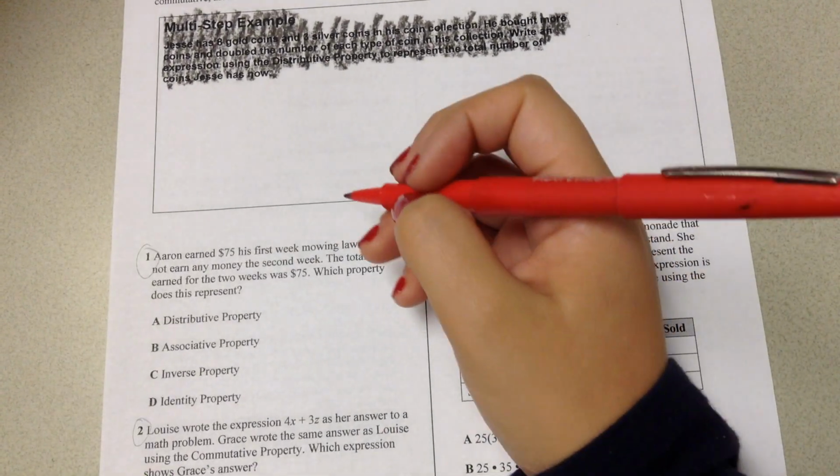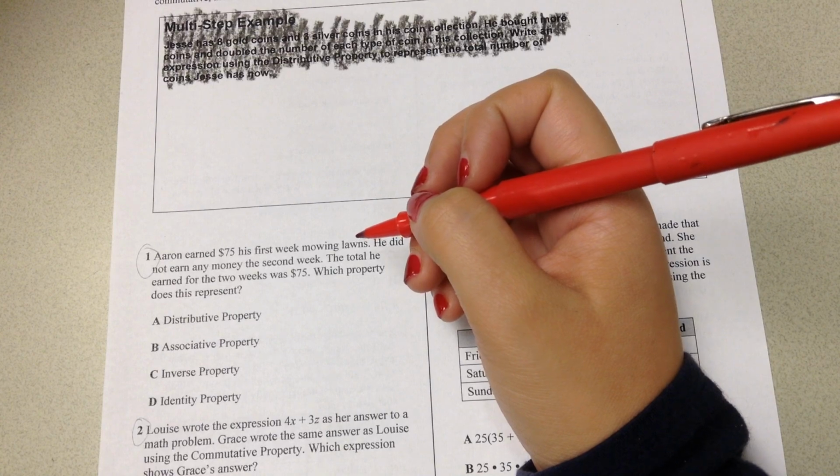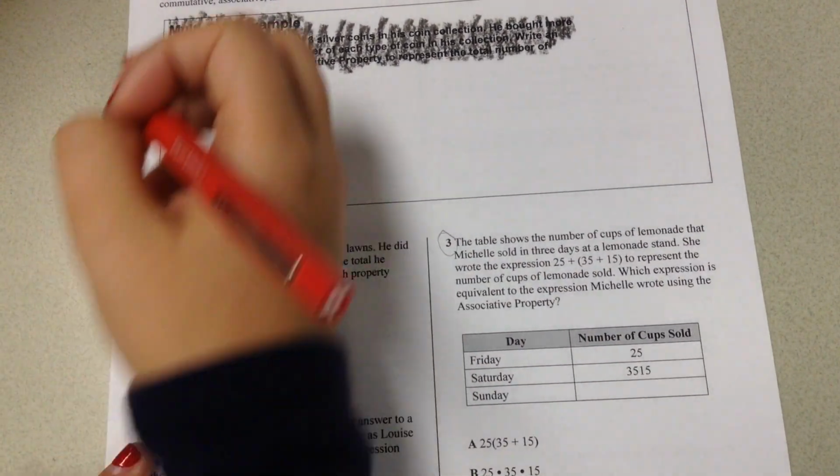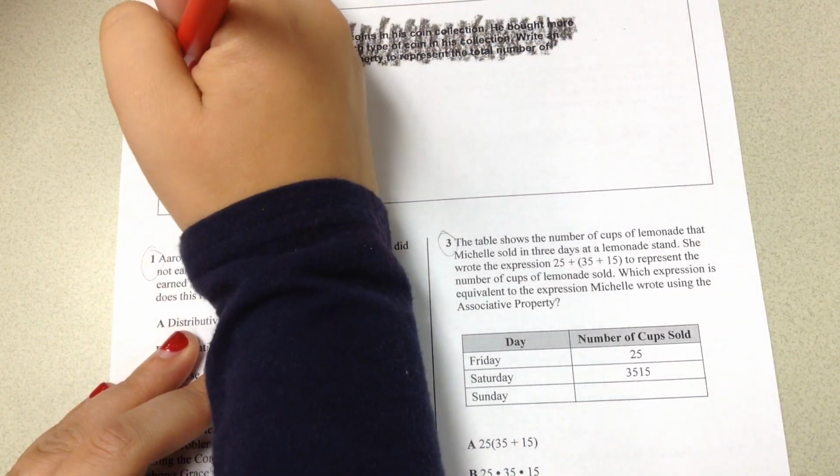Hi guys, so today we're going to review what we did in class today, which is the properties of numbers. So we're going to go ahead and start with commutative.